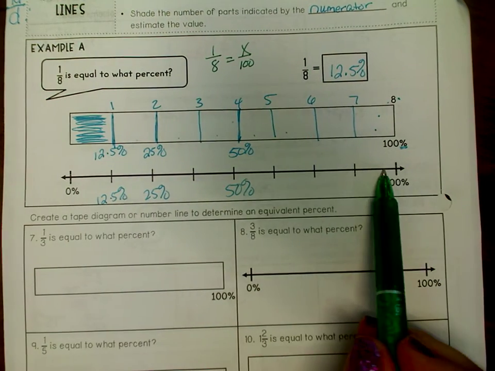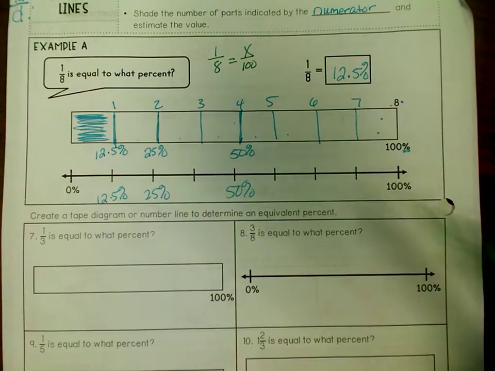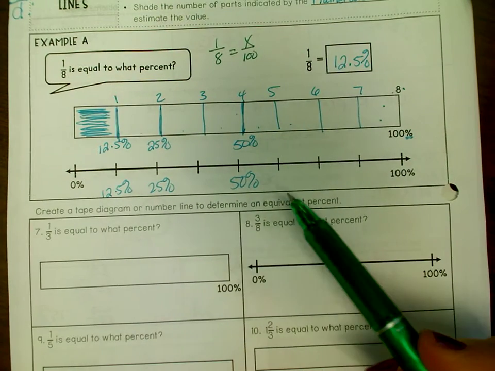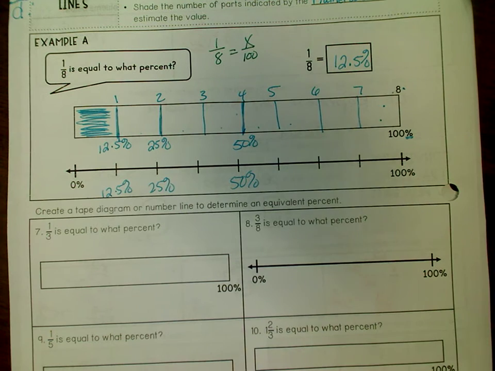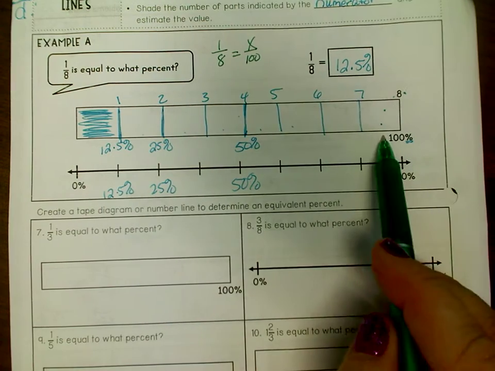Some people are visual and like to draw it out. So either way, which works for you, is fine. But you will be tested on both ways. I can't promise what they're going to throw at you, but you need to know how to do them both. But as long as you can get to the answer, then you can figure out the answer on the diagram.